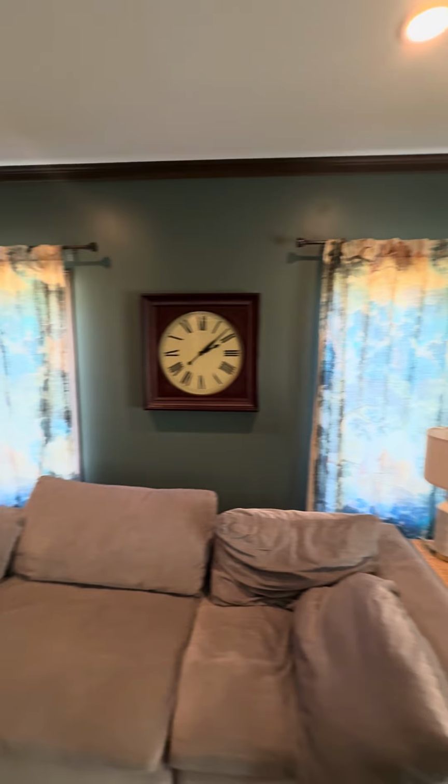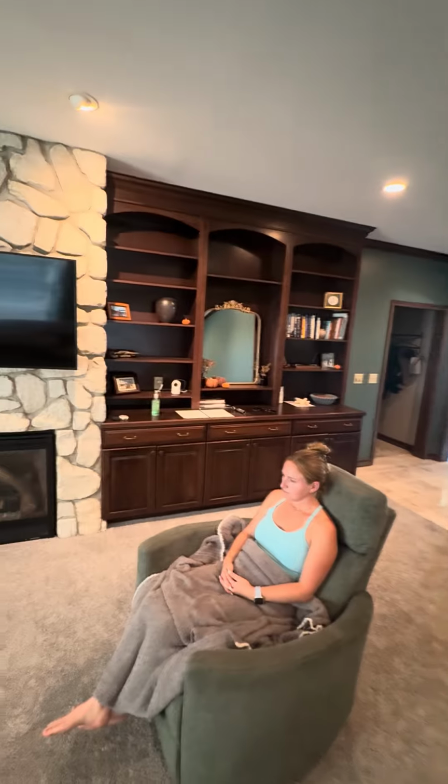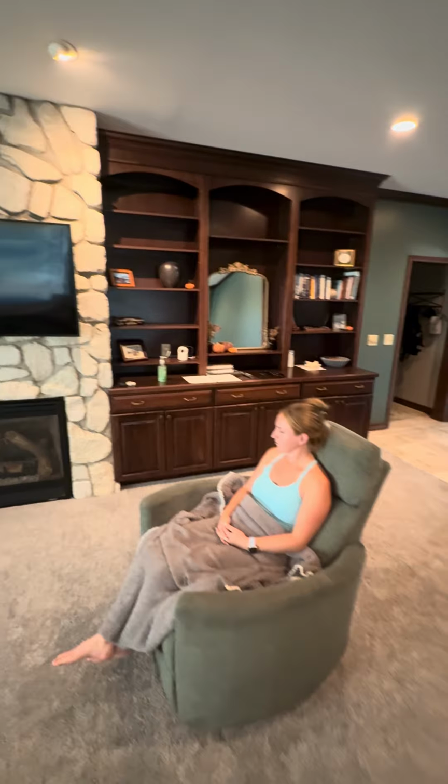This is my 360 of the room. No computers, the TV's turned off, and then I have my student guide and my supplies over there.